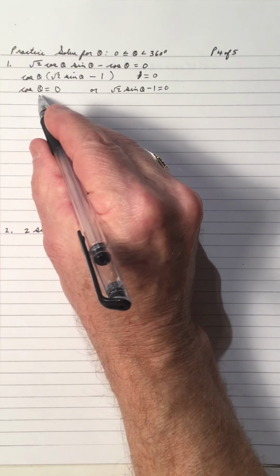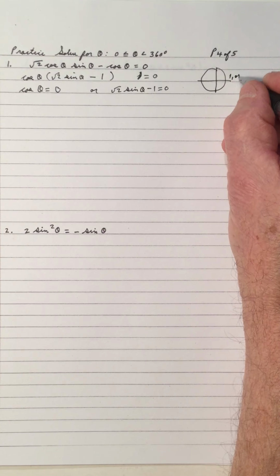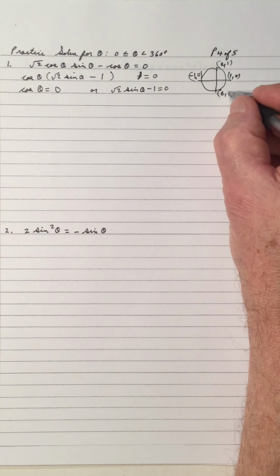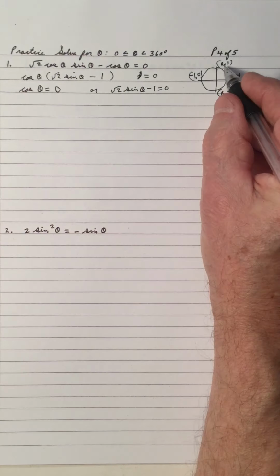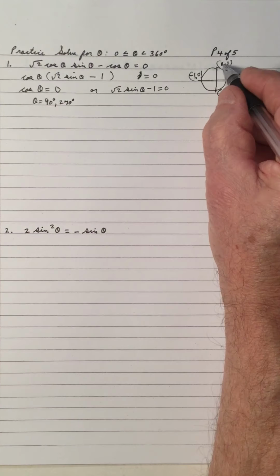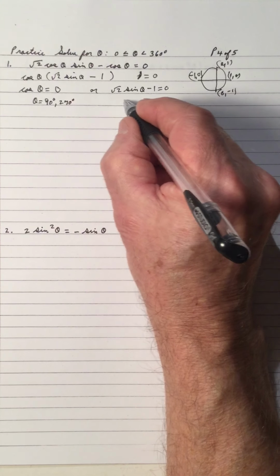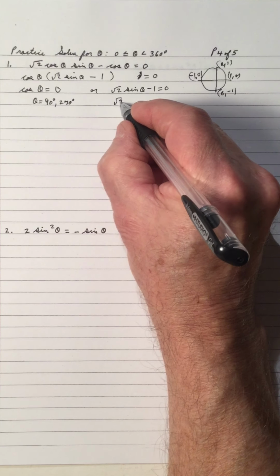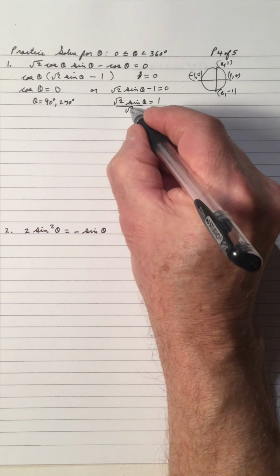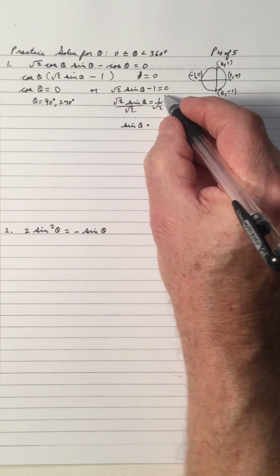And again, we need cos is 0, so we have the points 1, 0; 0, 1; negative 1, 0; 0, negative 1. Cos is the x, and x is 0. A couple of times now we've seen this to be 90 and 270. X is 0 here, that's your 90, and x is 0 here, that's your 270. And we've got to solve this one for sine theta. So we have root 2 sine theta equals 1. Move the negative 1 over. Divide both sides by root 2. So we have sine theta is equal to 1 over root 2.